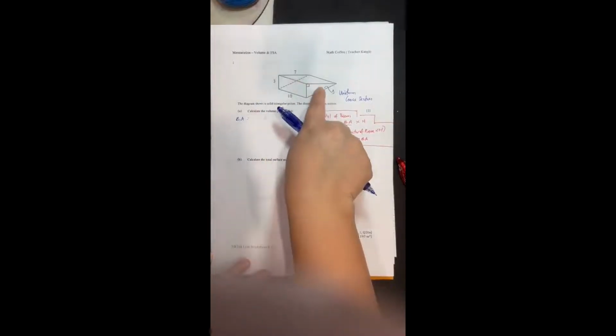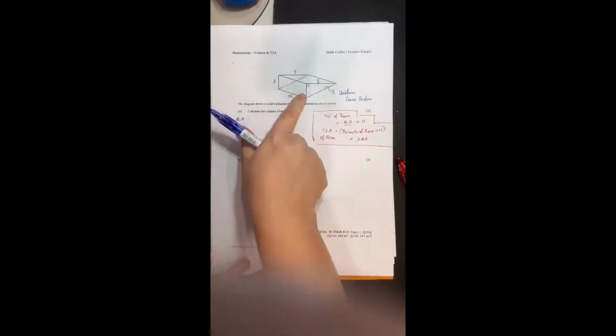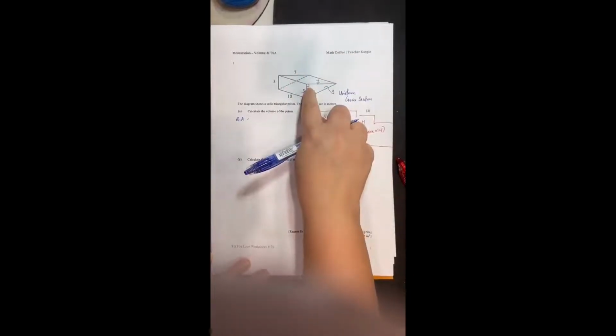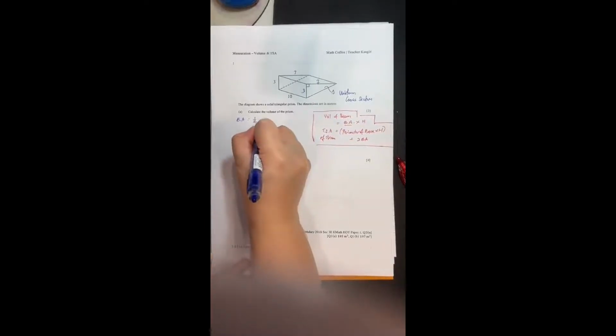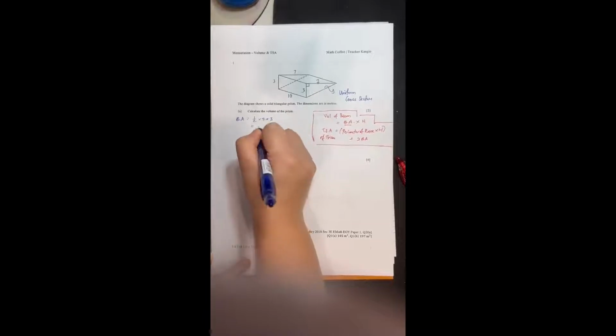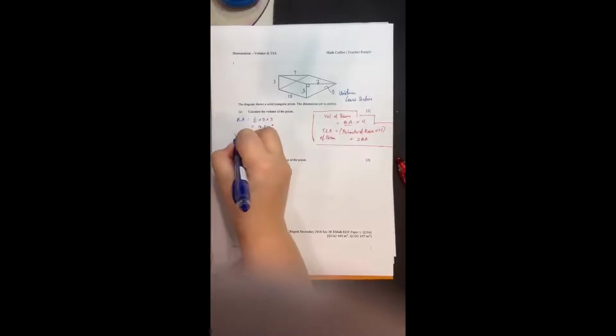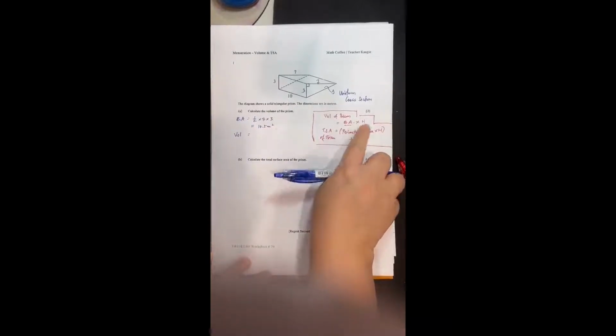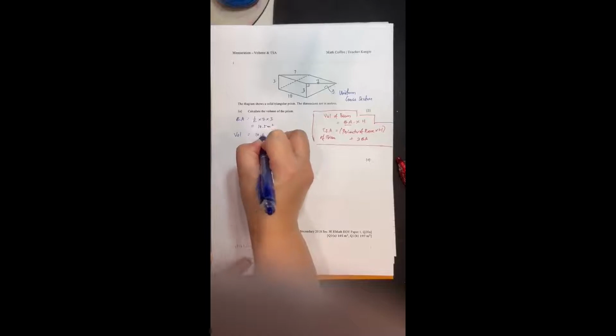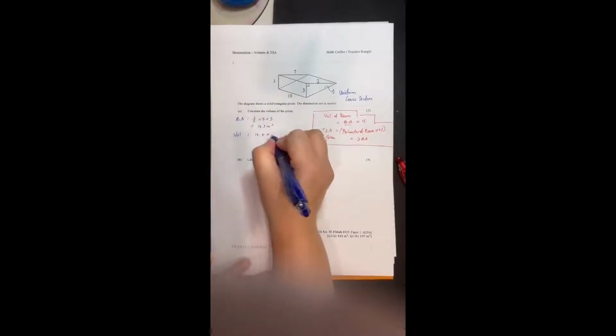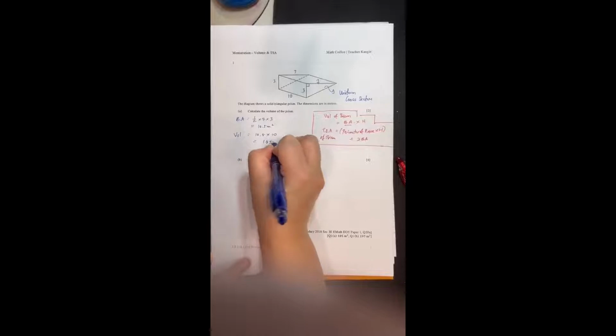This side is 7, this side is also 7. This is 3, this is 3 also. And just nice, this is a right-angle triangle. So area of the triangle is half times base times height. All you need to do is half times 7 times 3, and that will give you 10.5 meters squared. That's the base area. To find the volume, base area times height, take this 10.5 multiplied by the height, which is 10. In the end, we get 105 meters cubed. That's the answer for part A.